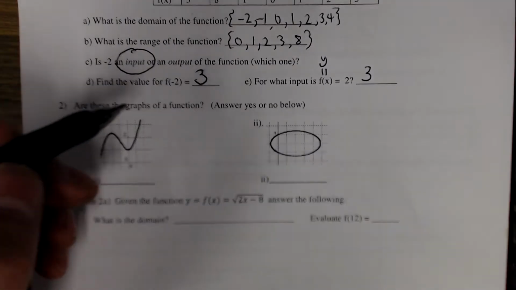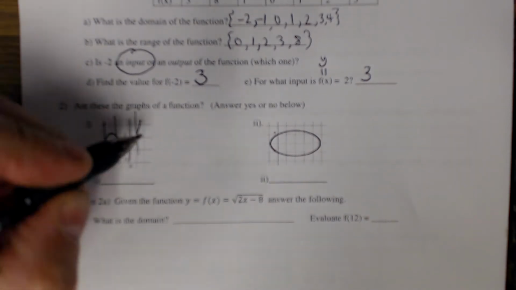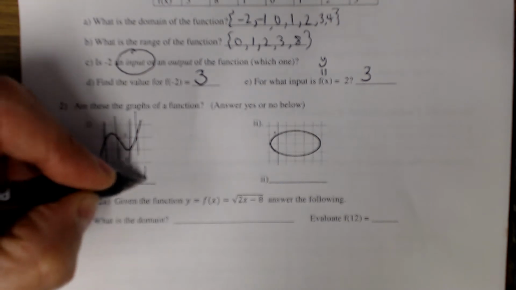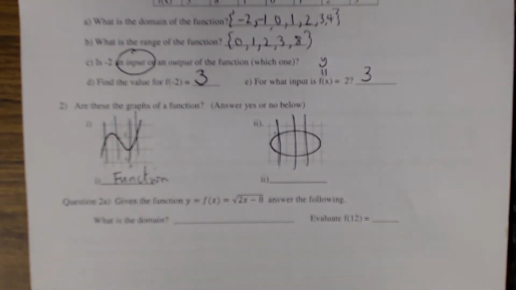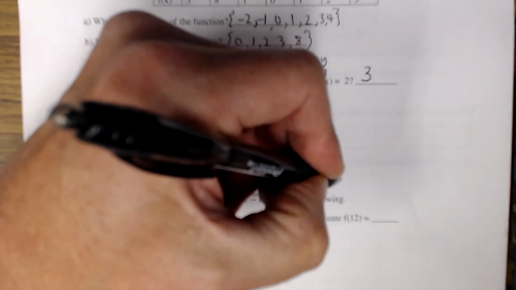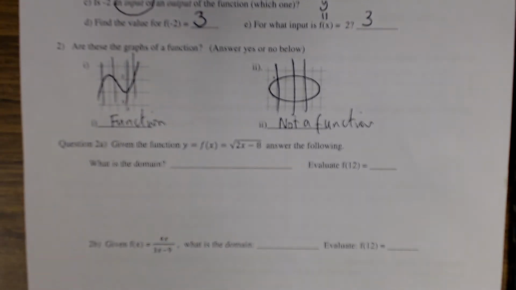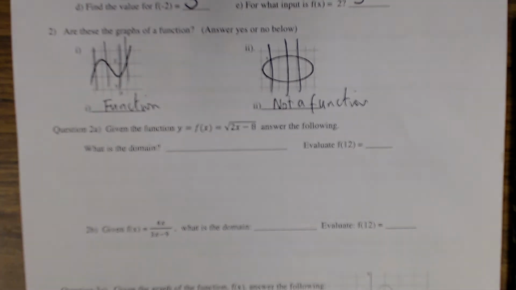So question number 2 has to do with the graphs. So if you can draw vertical lines and they only hit once, it's a function. So this one is a function. This one, if I draw vertical lines, it hits more than once, so it's not a function. Okay, we're going to do question 2A and B, and then we'll stop.